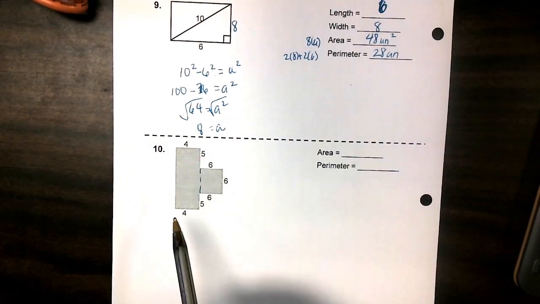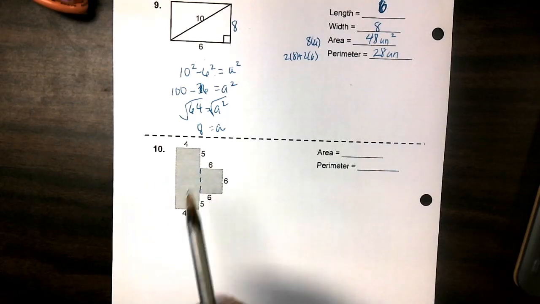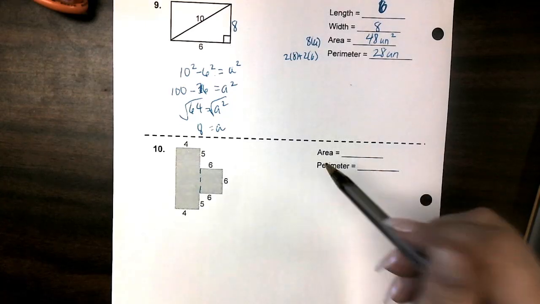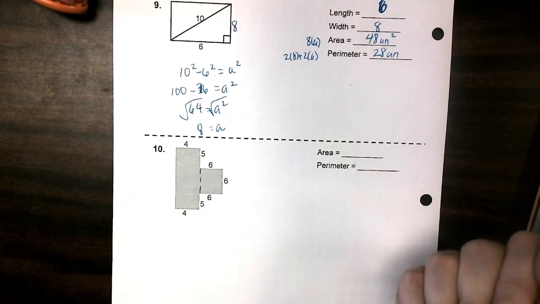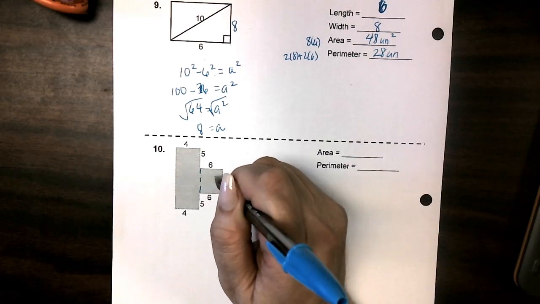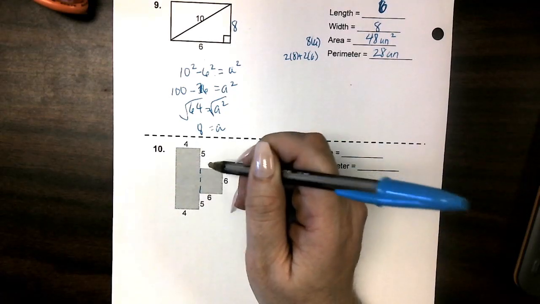So all you do here to find area and perimeter is find the area of each one, combine those areas for the area of the whole thing, and then to find perimeter, it's the same thing. You just go around the figure. So let's just start by finding the area of this square. So what's the area of a square that's 6 by 6?